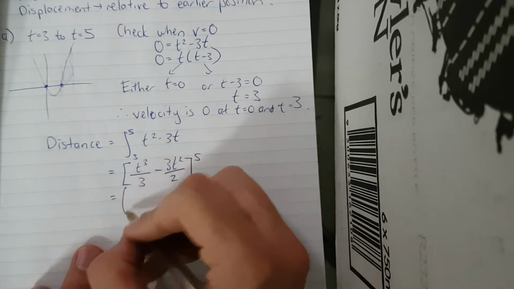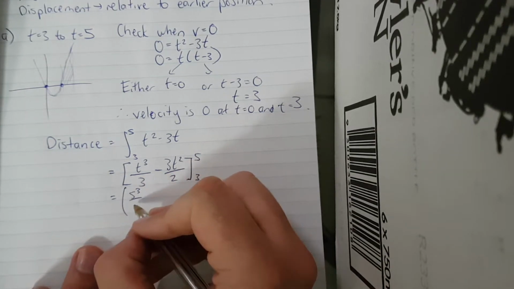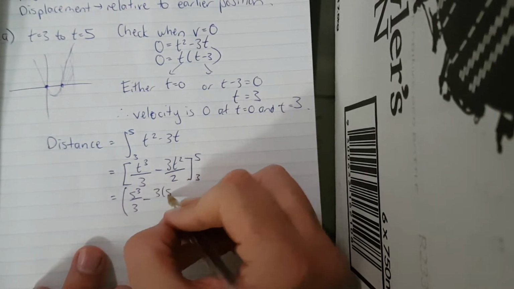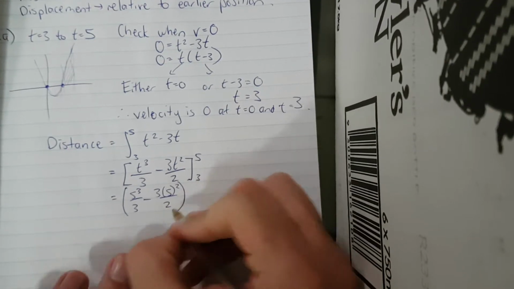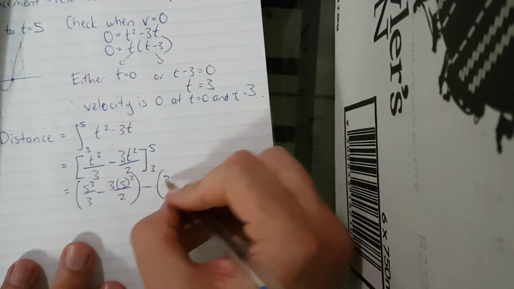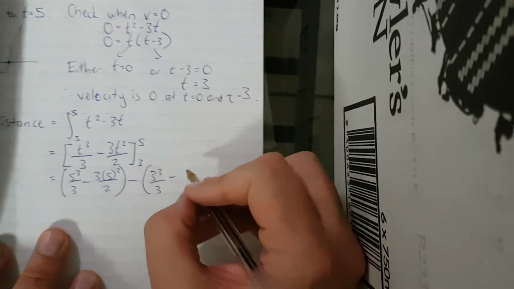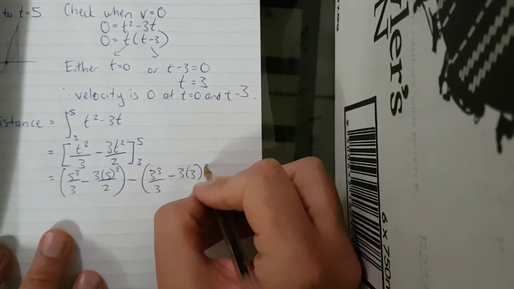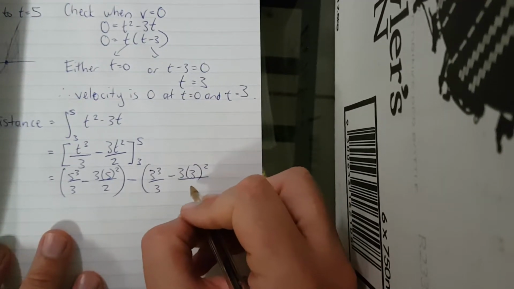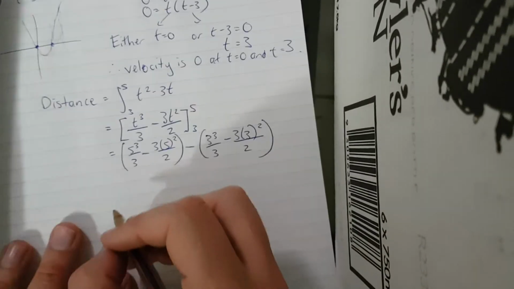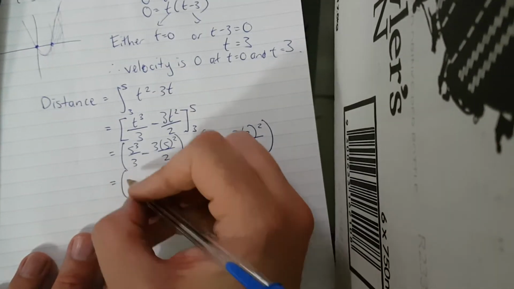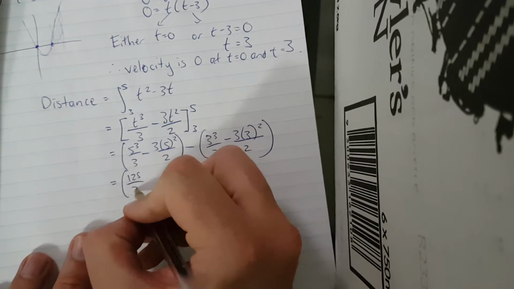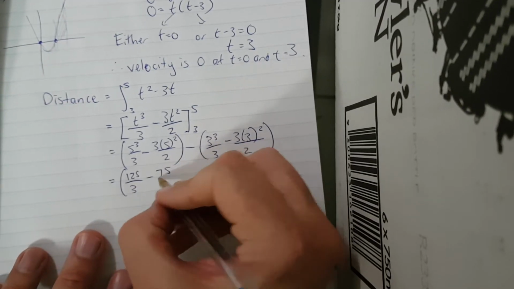I substitute 5 in that. 5 cubed over 3, take away 3 times 5 squared over 2, and take away the whole lot if I put 3 in it. Okay, I probably can clean that up a little bit before putting it in the calculator, but not critical.